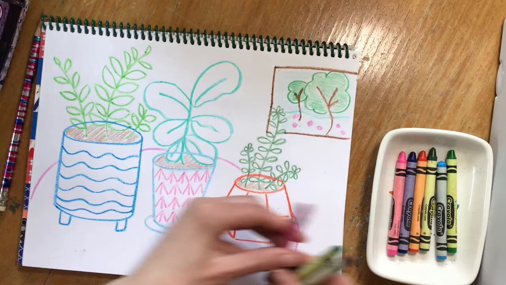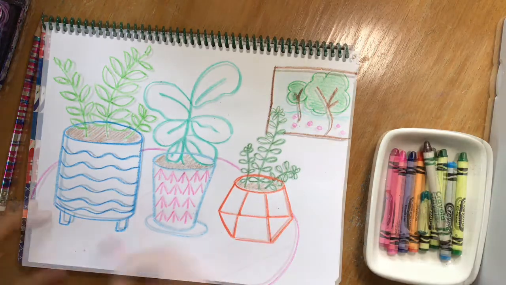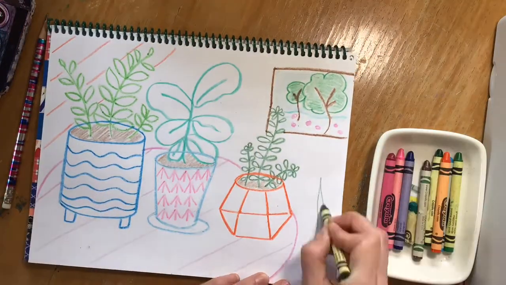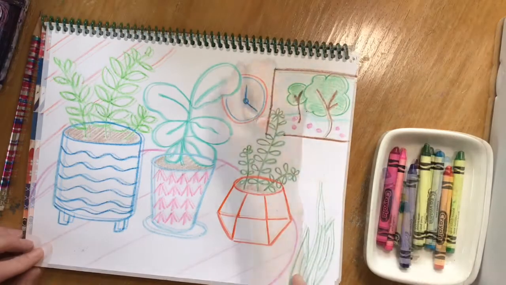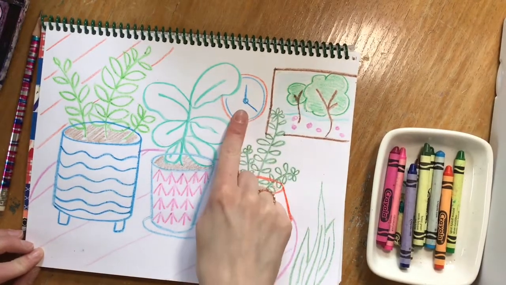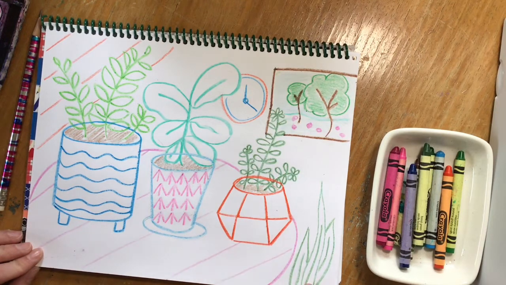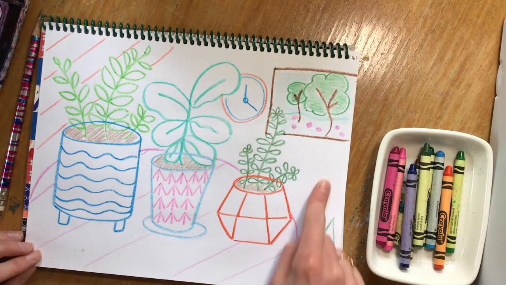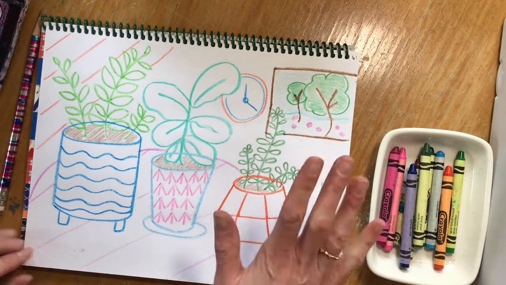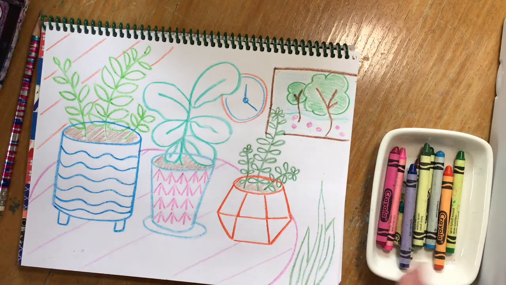I'm gonna keep adding things to my background. All right, I just added a little wall clock here and some stripes for some interest. Some stripes on my table and a little snake plant growing here like it's on the ground and it's trying to reach its friends. You can keep coloring with markers, with crayons.